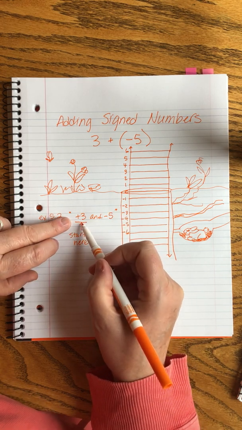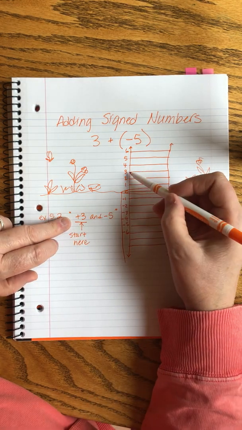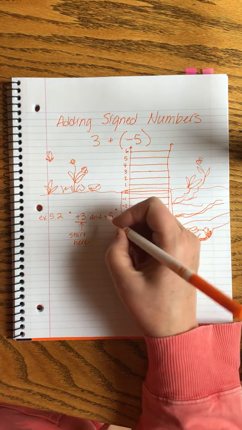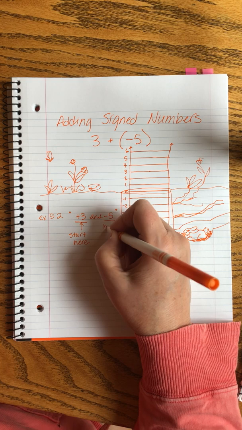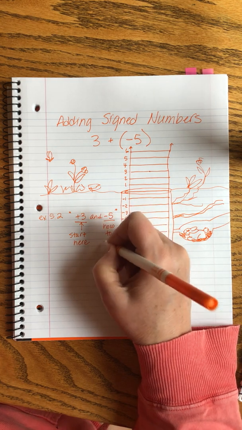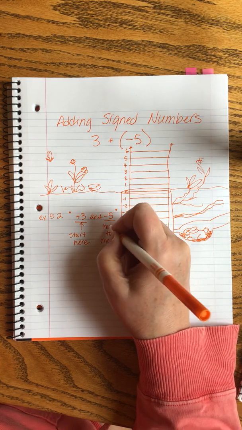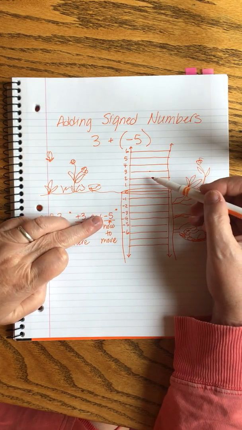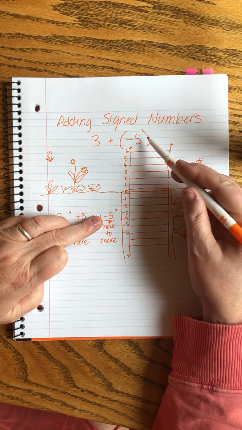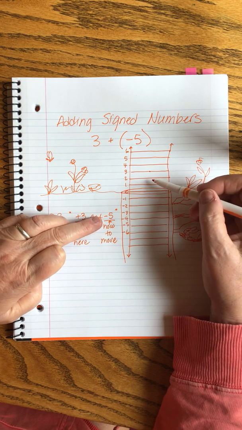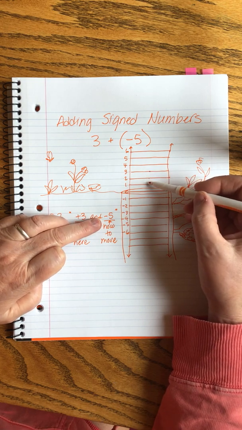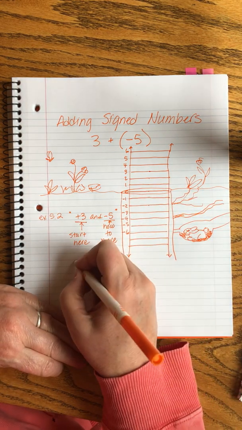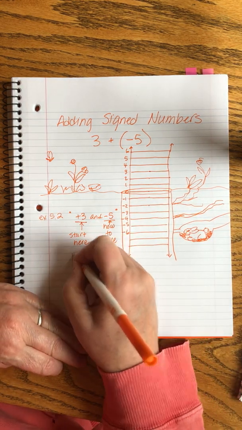Okay, so we climb up to +3 on the ladder. Here we are at +3. Now, this tells us how to move. So we start at 3, and this tells us to go down because down is negative, up is positive. We want to go down 5 steps. 1, 2, 3, 4, 5. And so we end up at -2.